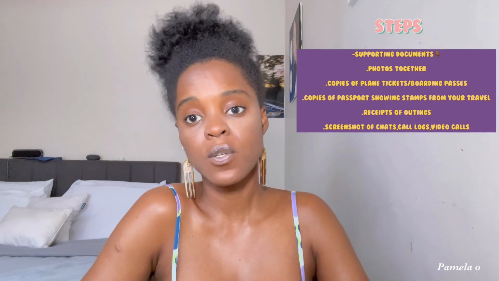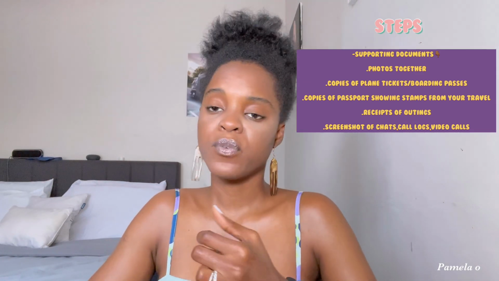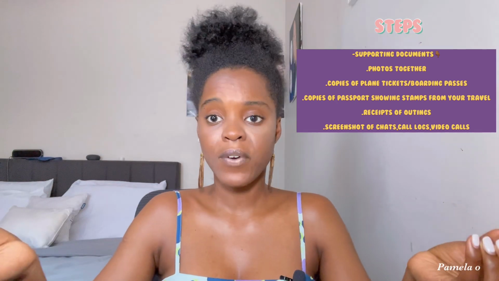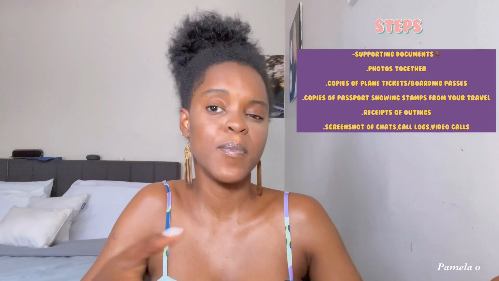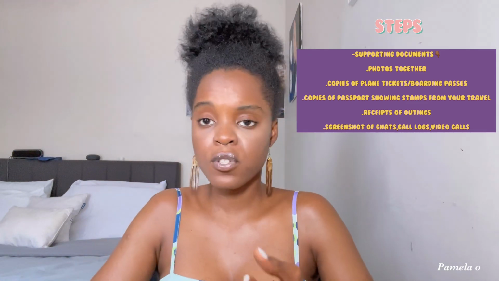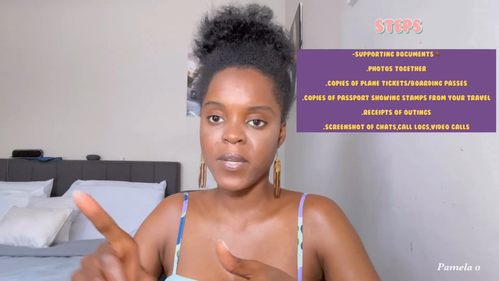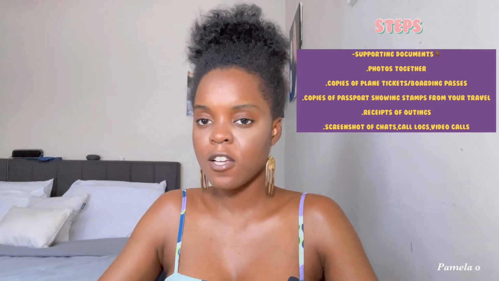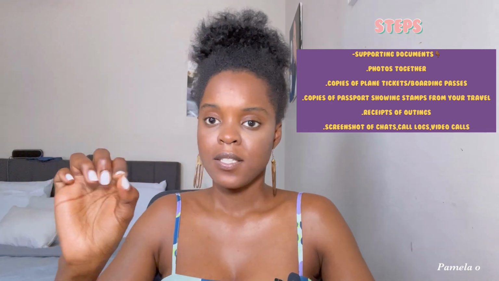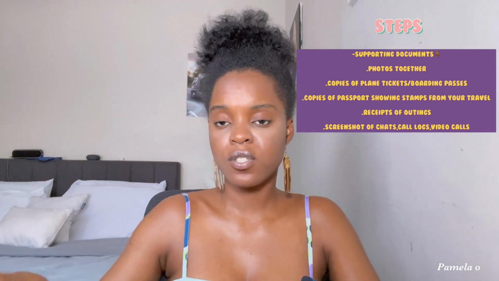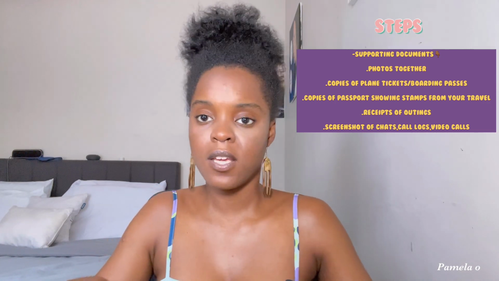The fourth step is supporting documents. You need to provide supporting documents to prove a bona fide relationship. Examples of supporting documents that you can provide: photos of you and your partner together. If your partner has met maybe your friends or your family, photos of you and the person together, copies of plane tickets, places that you visited, stuff like that. On the photos, you can do well to date the photos and put a little description. Oh, we went here on this day, stuff like that.